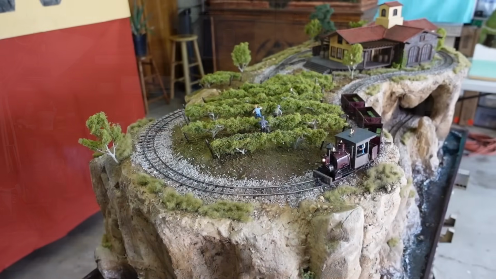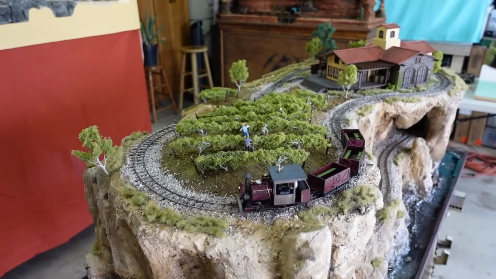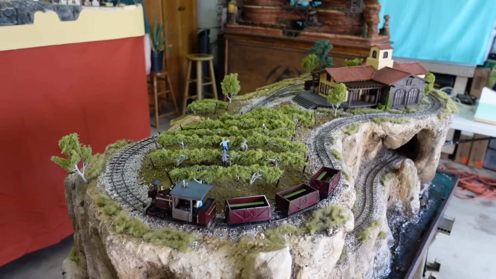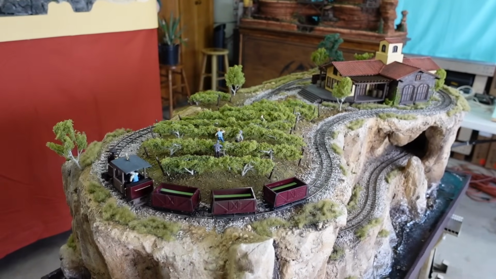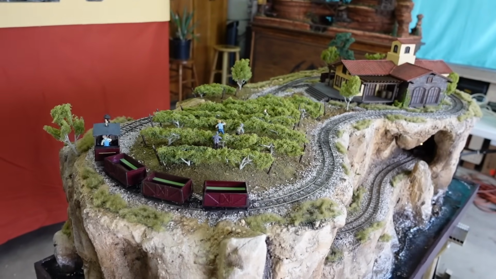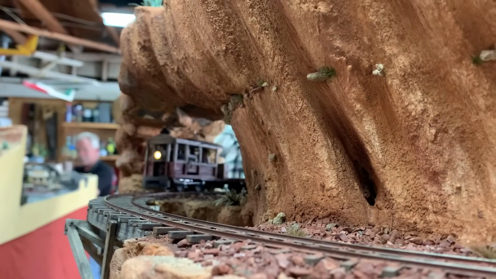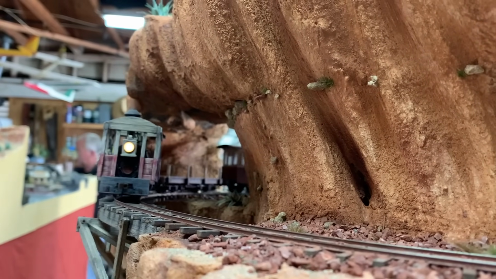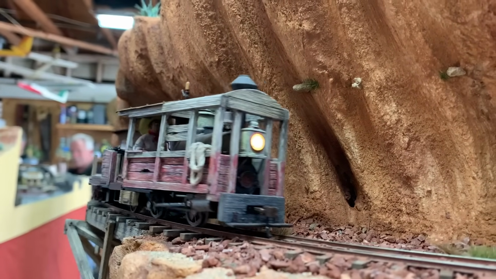A micro or mini layout, since you don't have a whole lot invested in it compared to a traditional large layout, gives you that opportunity to experiment and try new things without breaking the bank or spending the rest of your life on it.